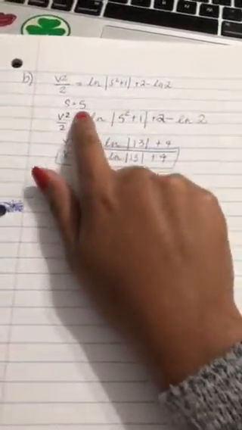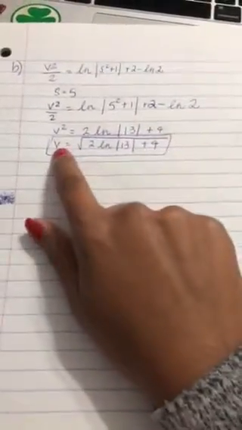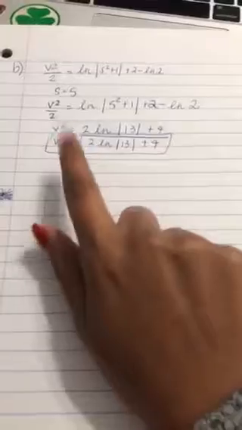And then for part B, it's asking us to find the velocity when the body has traveled 5 meters. So basically, you're going to plug in 5 for s, using the equation that we obtained in part A. When you plug in 5 and solve on your calculator, you're going to get that the velocity is the square root of 2 times the natural log of 13, plus 4.